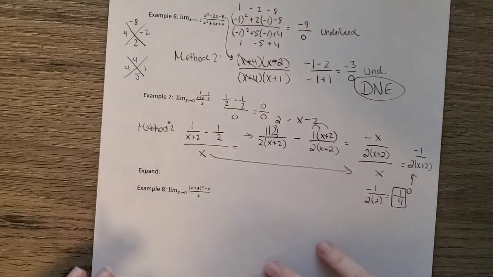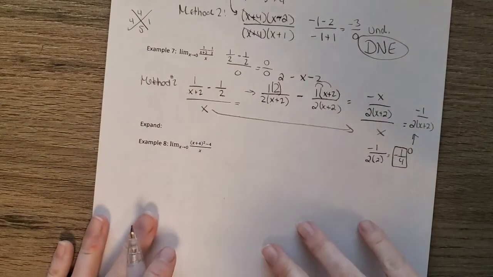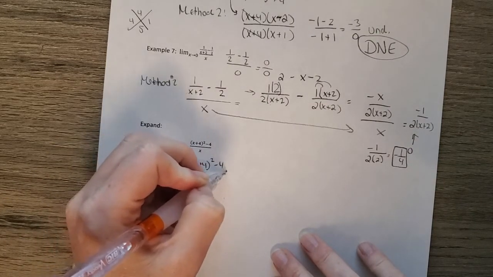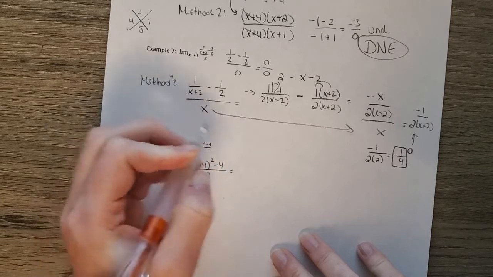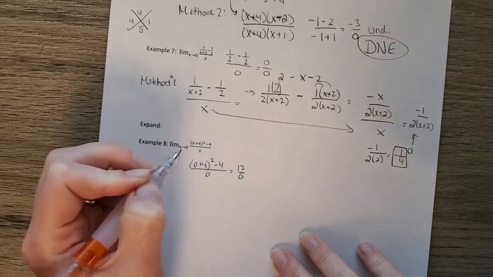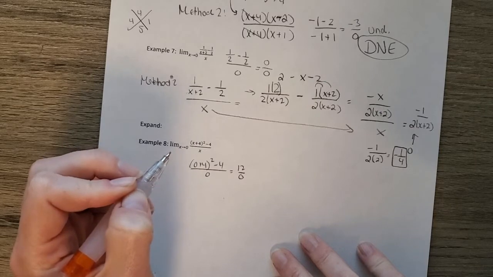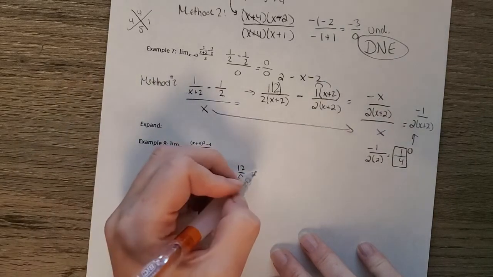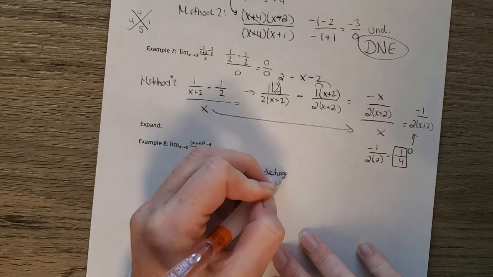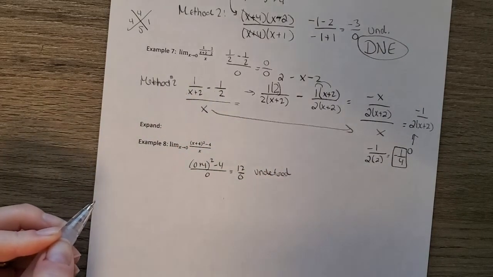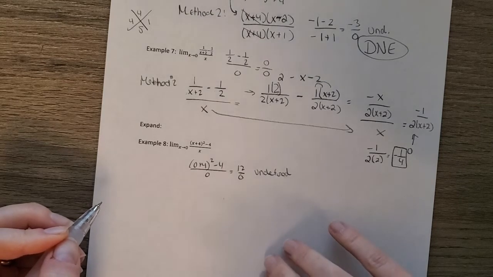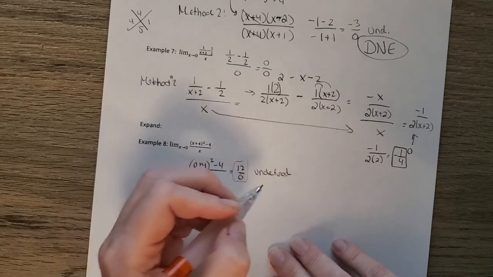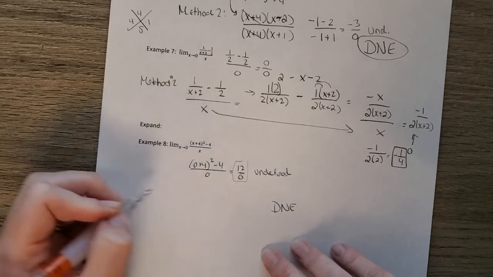All right, and then number 8, last one. If we try method 1, 0 plus 4 squared minus 4 over 0, we get 12 over 0. All right, and if we get 12 over 0, we know that that's undefined. If you do method 2 all the way, because this is undefined, you're probably going to get a DNE if you want to check.